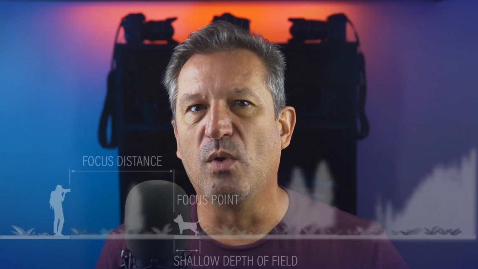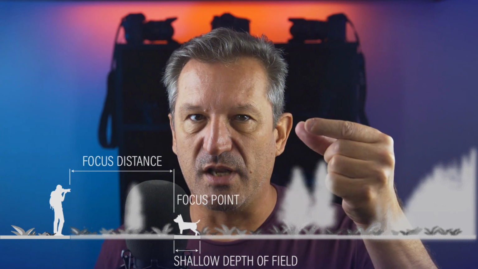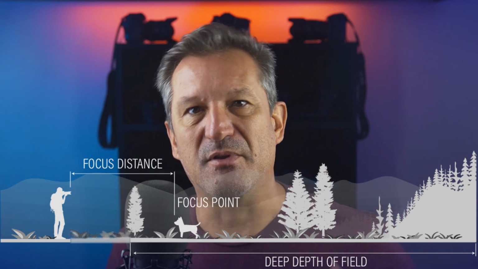But that is not all aperture does. In addition to controlling the amount of light in a photograph, aperture also affects the depth of field. Depth of field is the range of distance in an image that is in focus. A larger aperture, smaller f-stop number, will result in a shallow depth of field, while a smaller aperture, smaller hole, or larger f-stop number will result in a deeper depth of field.